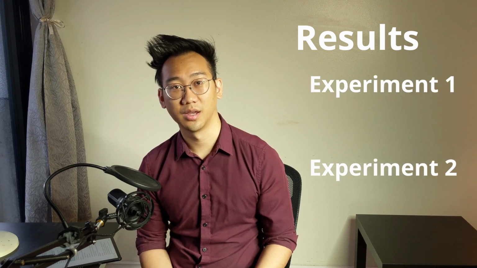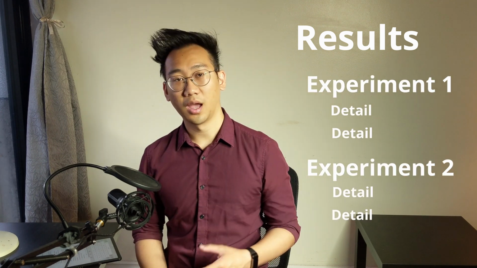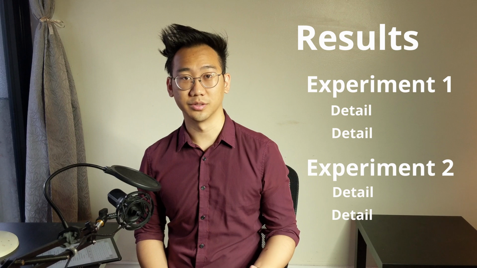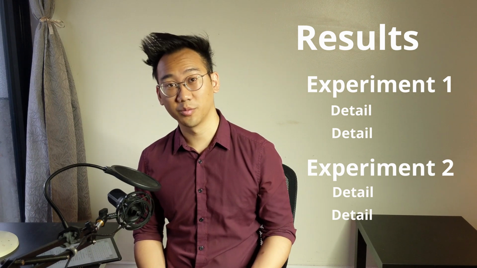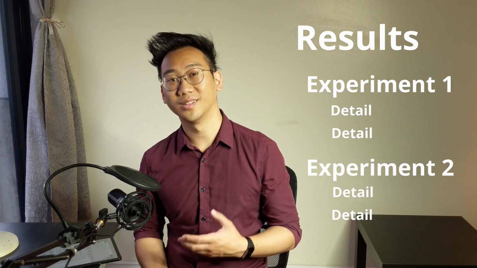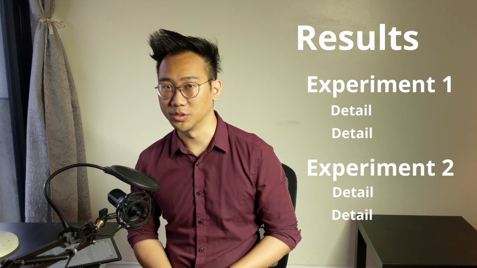Moving on to the results, simply copy and paste your list of experiments, and then fill in what your results were. At this point, start thinking about how your results would be best presented. Would a table or figure be a good way to present these results? What type of figure or table would be most appropriate?